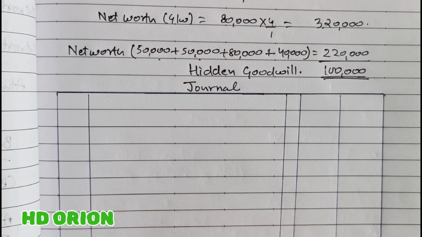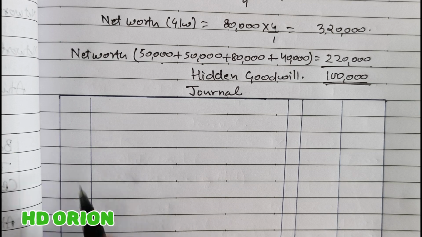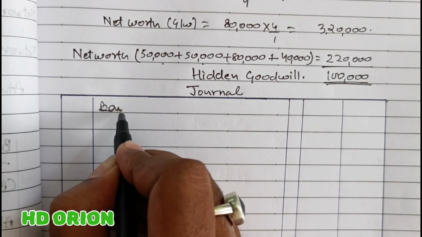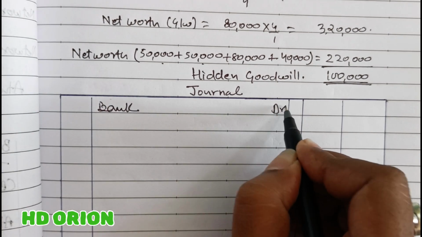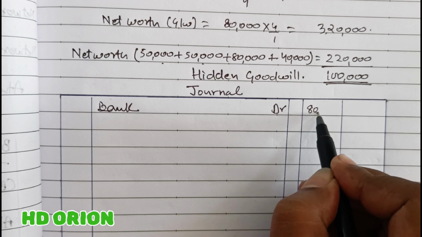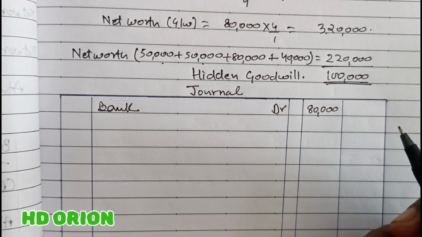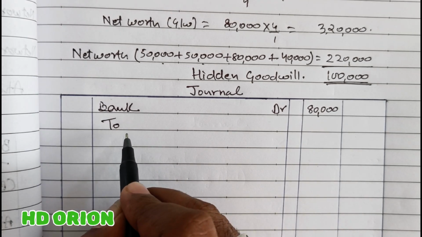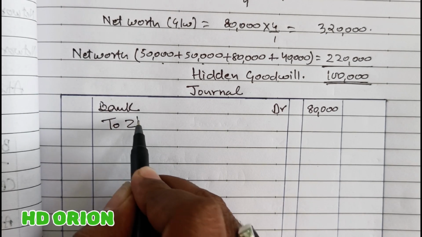Now journal entry for this is, so we will give the journal entry for this. For this, bank account or cash account will be debited with the amount of capital brought by new partner, that is 80,000 rupees, because new partner Z is unable to bring his portion of goodwill because it is not stated in the question, to Z's capital account.